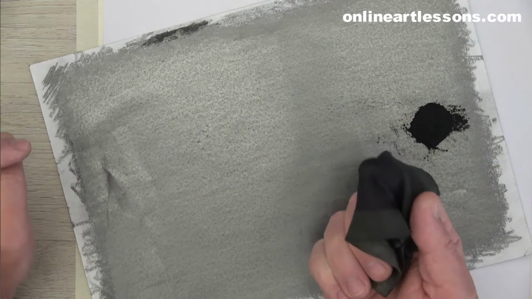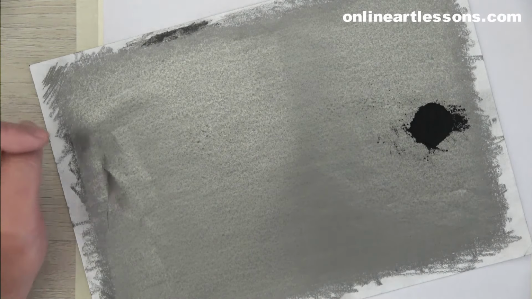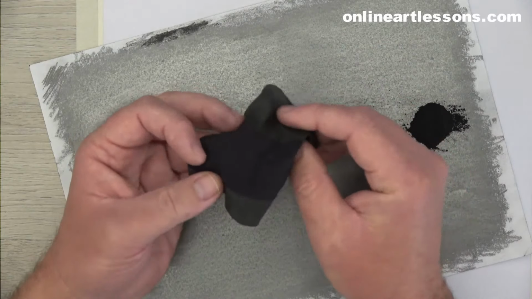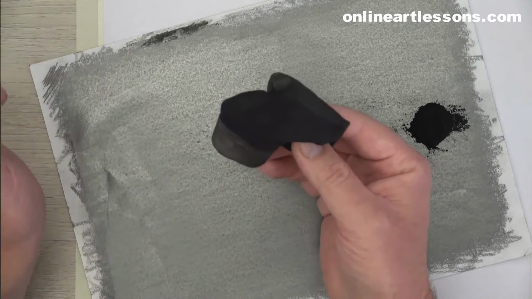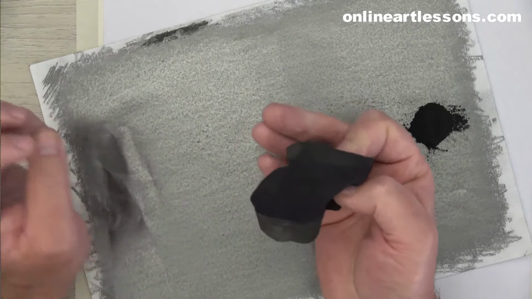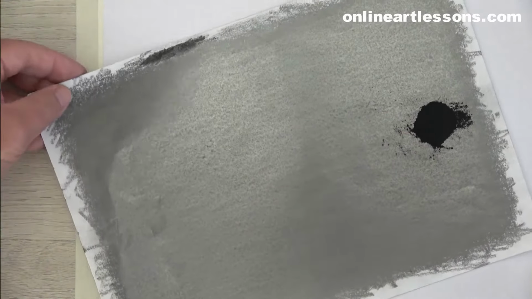And when I want just a lighter tonal value, I'll give this thing a shake to get rid of all the loose graphite, and then just use a dirty area, and that gives me my lighter tonal values. So that's how you can get from light through to dark using just graphite dust, and we're going to be drawing with graphite dust today.